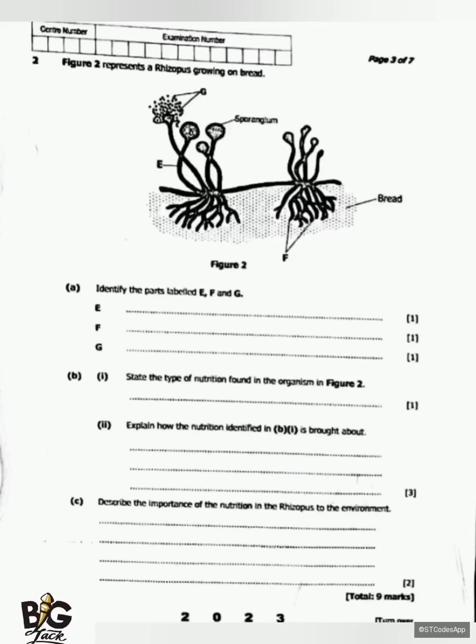Okay, so the first question, which is question A, is saying identify the parts labeled E, F, and G. E is the sporangiophore. F is the rhizoid. The roots of the rhizopus are called the rhizoid. Then we have G, which is the spore.